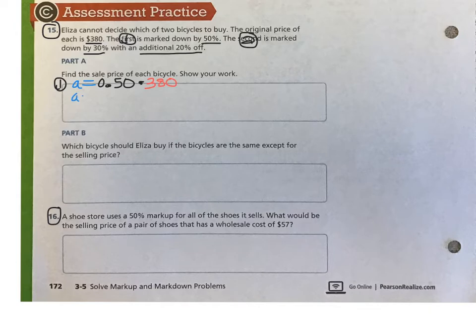So the amount that bicycle number 1 is marked down is 50% of 380, which is equal to $190. So that makes the sale price of bicycle number 1 $380 take away $190, which is equal to $190.